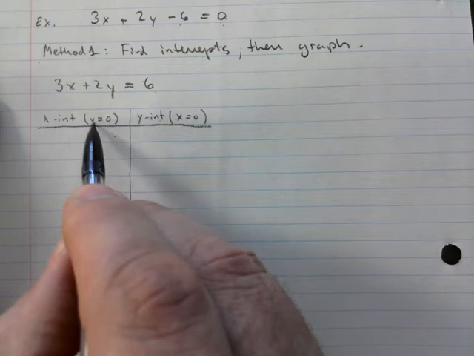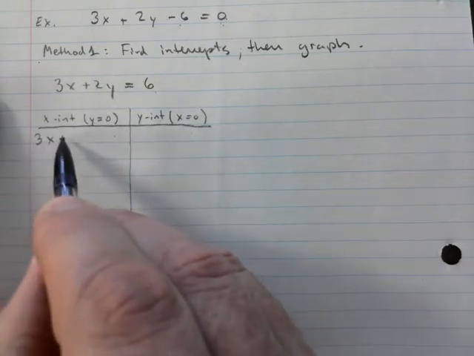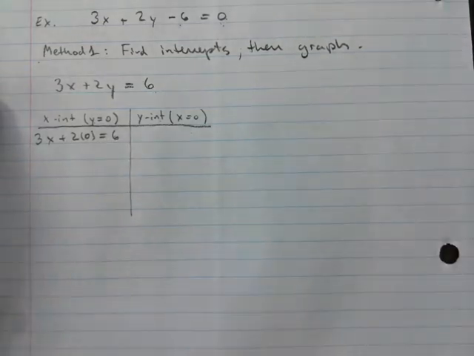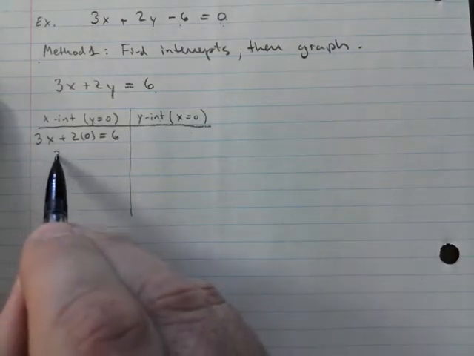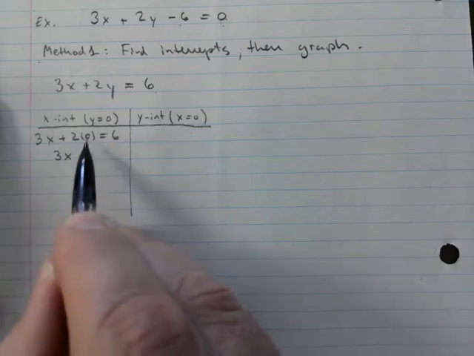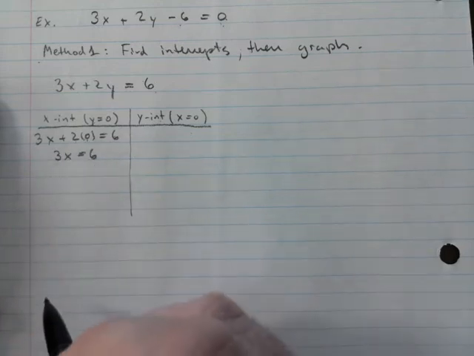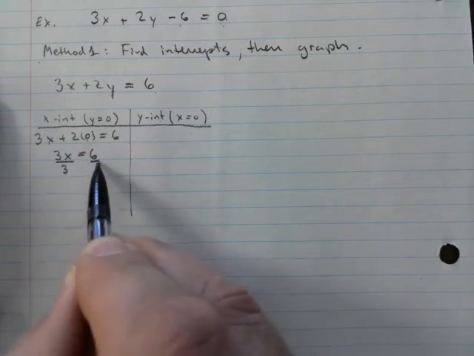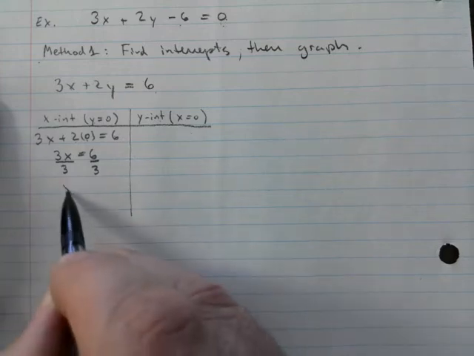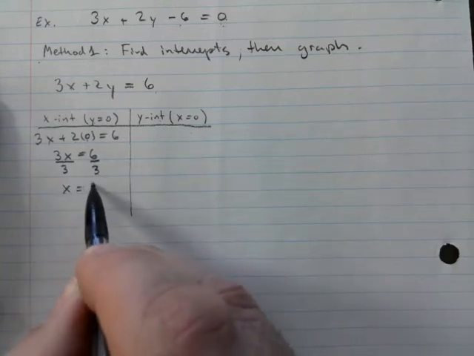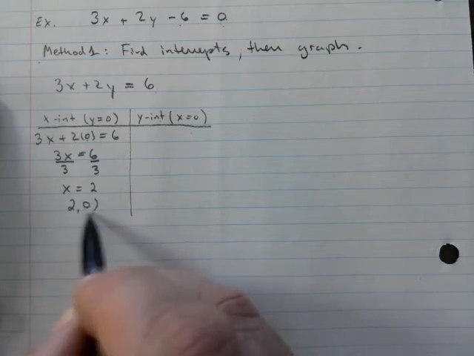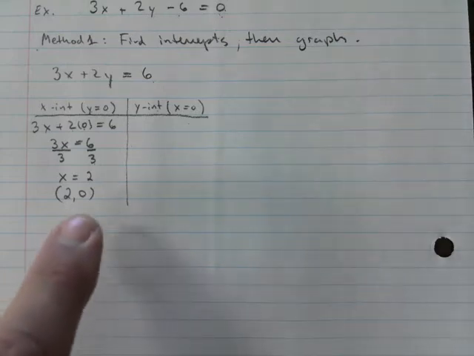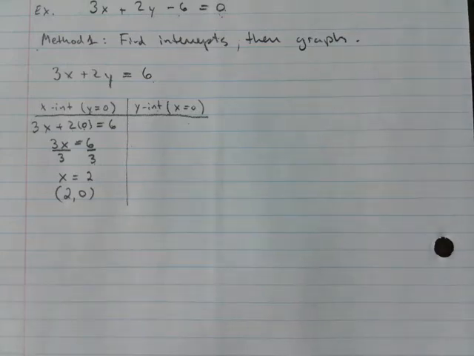And I use this equation for both instances, right? So if y is equal to 0, it turns out to be 3x plus 2 times 0 is equal to 6, which really is 3x, because 2 times 0 is just 0, right? Is equal to 6. And in this case, I would just divide both sides by 3. And x is equal to 6 divided by 3 is 2. So what you just found is that, right, when y is equal to 0, x is equal to 2, which we call the x-intercept.